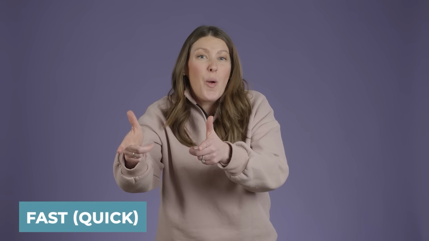Fast, as in quick. Think of shotguns going off. Slow. Your dominant hand is moving slowly up your non-dominant arm. And if you want to show somebody that you want them to sign really slowly, you slow it way down.